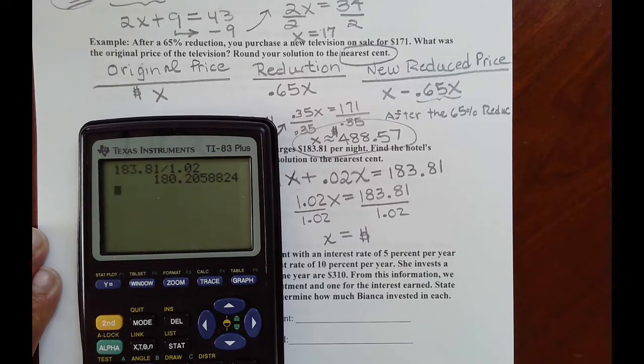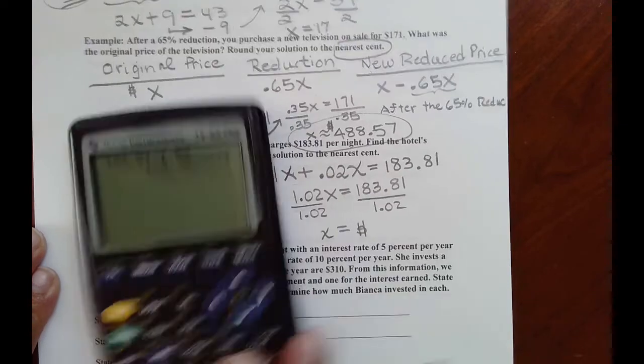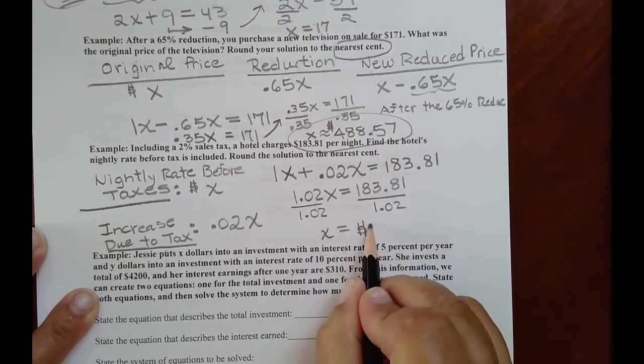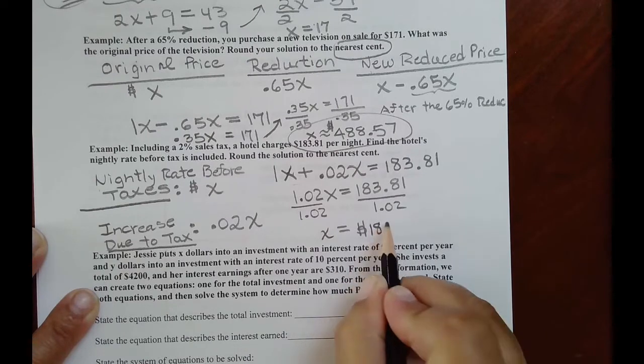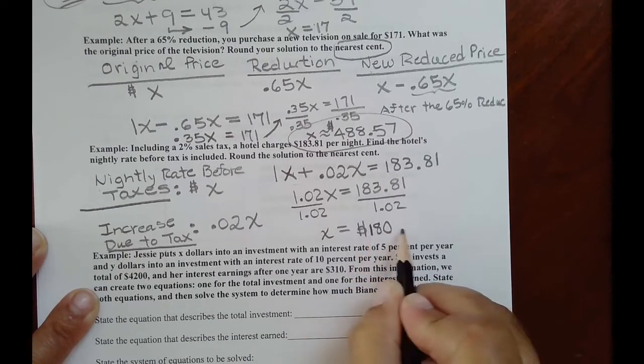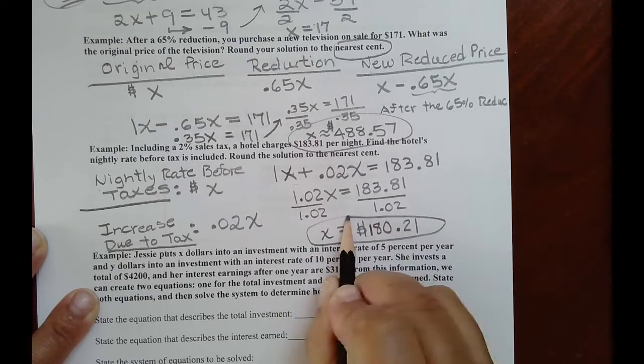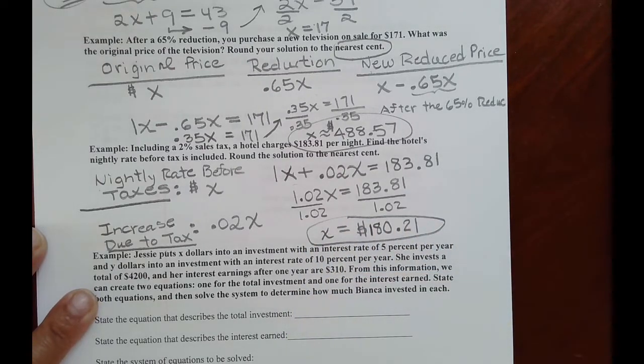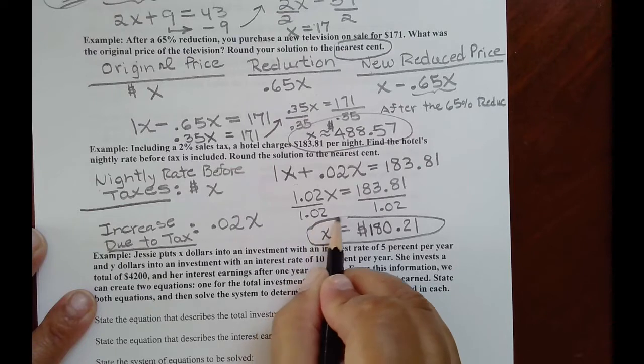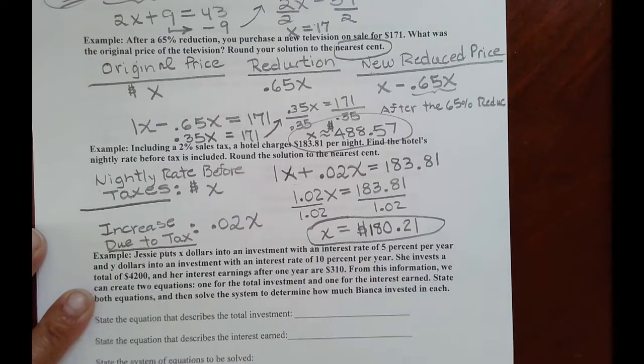So the base price of the room was $180.21. Okay, so that's another one of those.